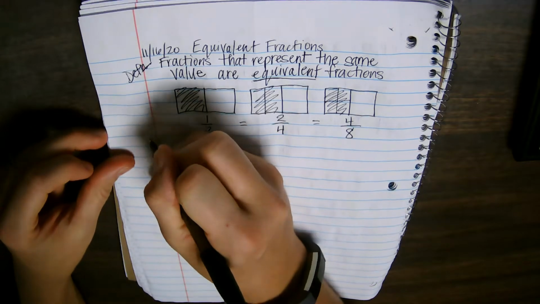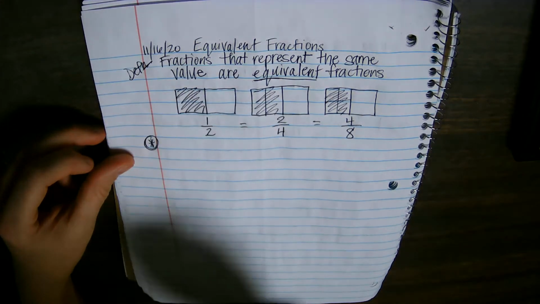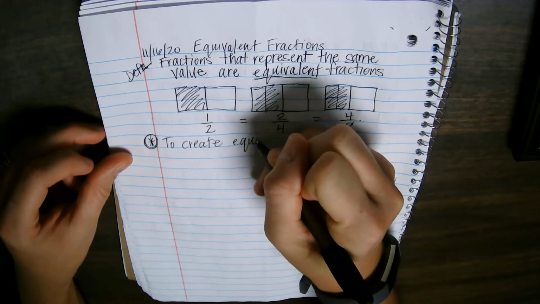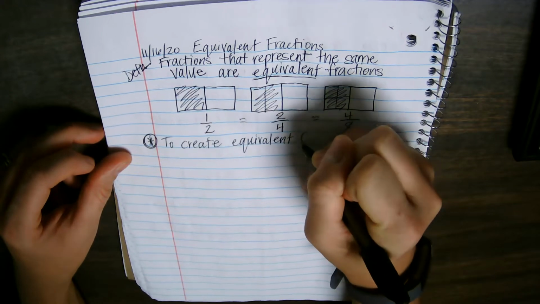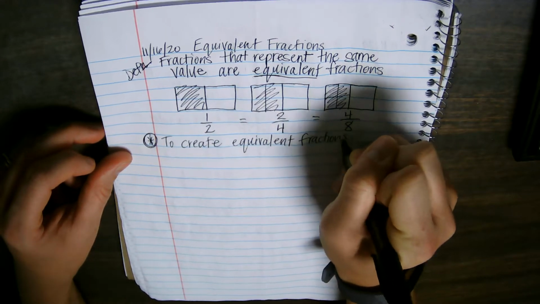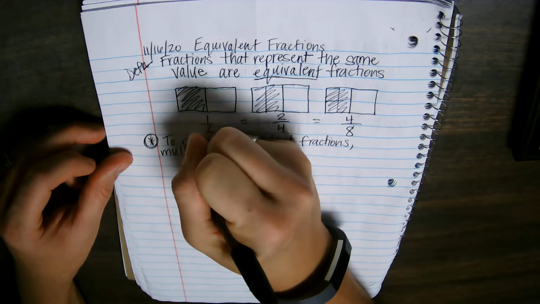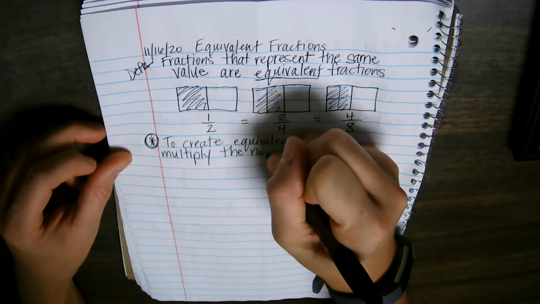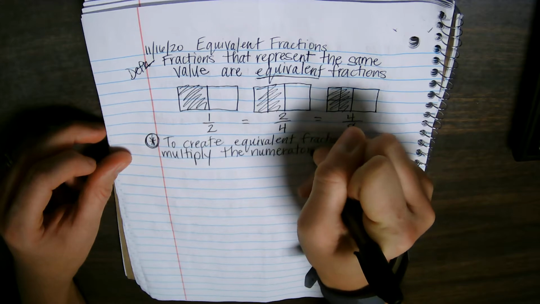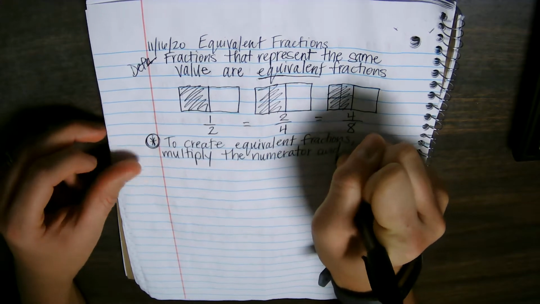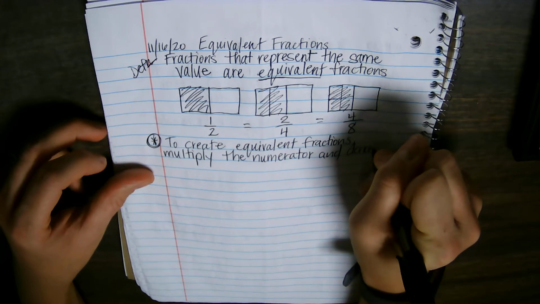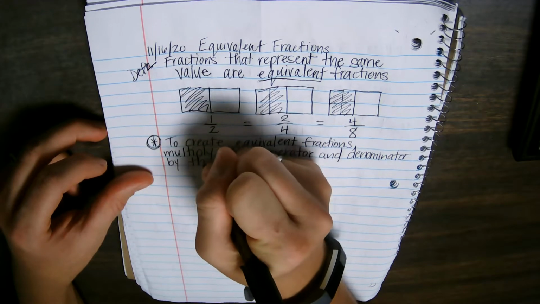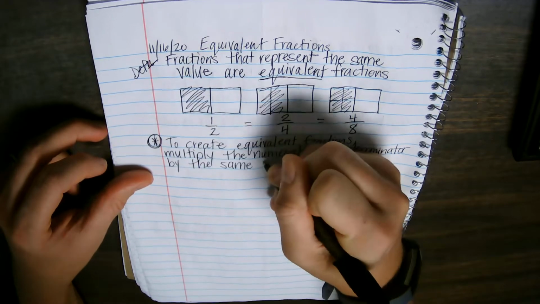So here's what's important for you to know as you are creating equivalent fractions. To create equivalent fractions, multiply the numerator, that's the top number, remember, and denominator, the bottom number, by the same value.